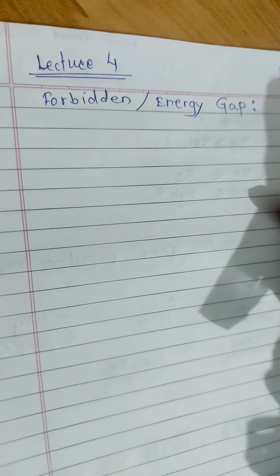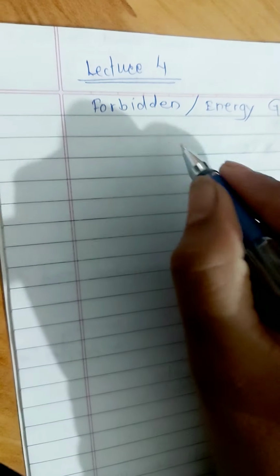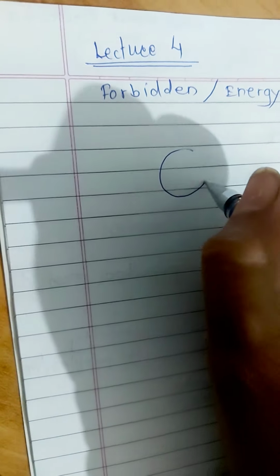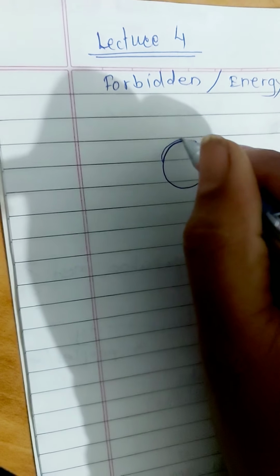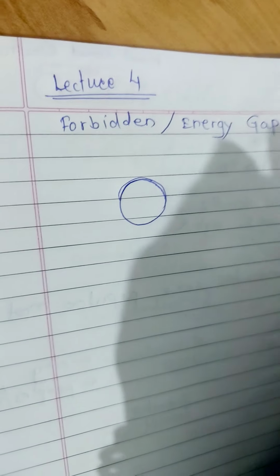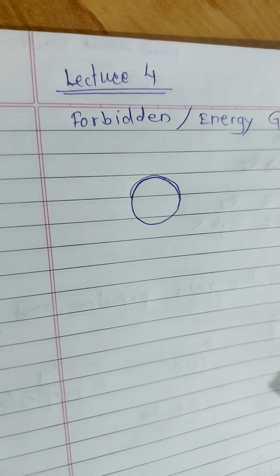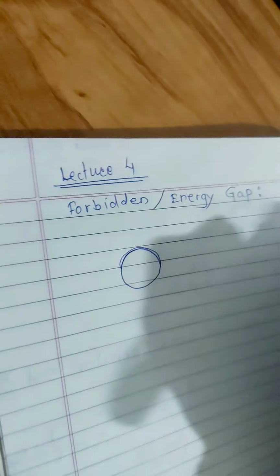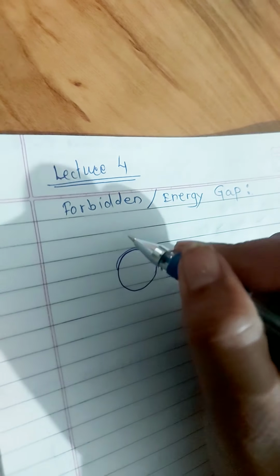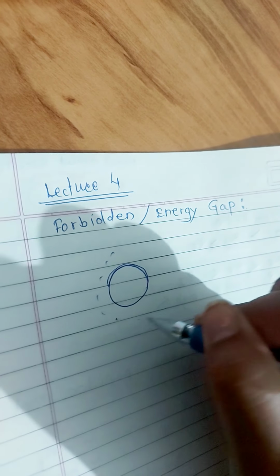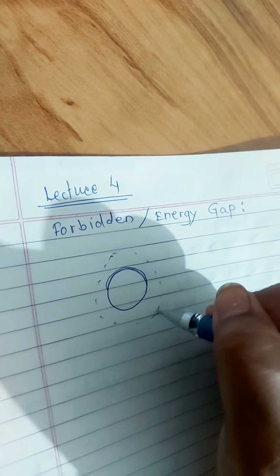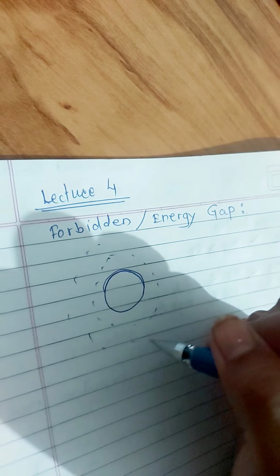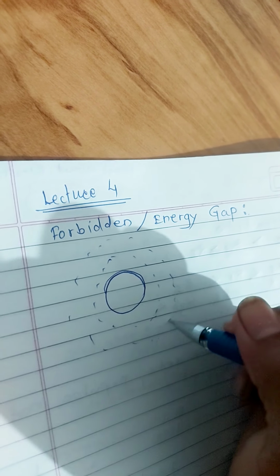So today we are going to have the knowledge about what is meant by forbidden gap or energy gap. So I'm going to take here an atom. Okay, this is an atom. Every particular atom has an atomic value. Here I am drawing the atom, and these are the atom's shells.